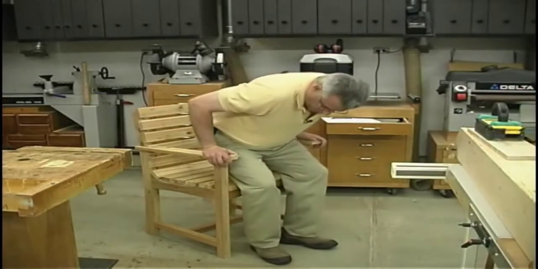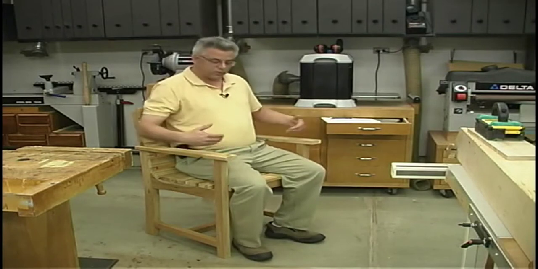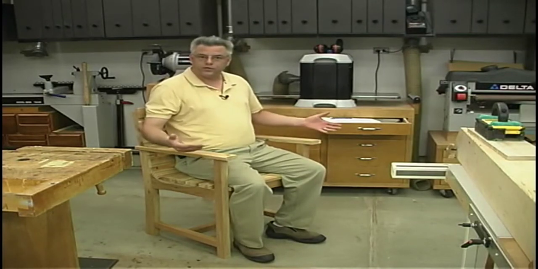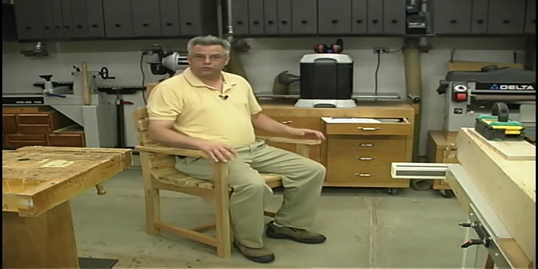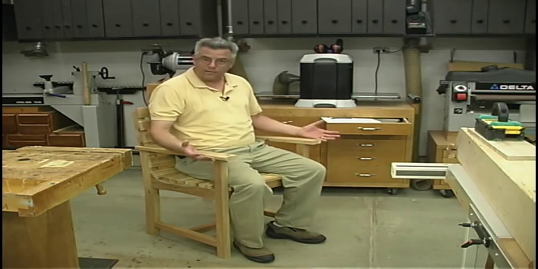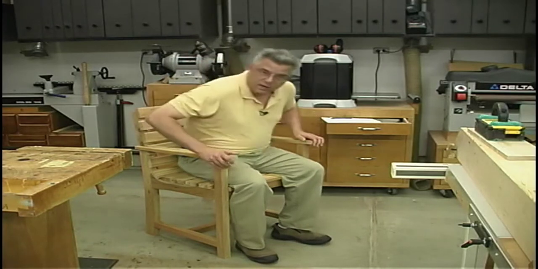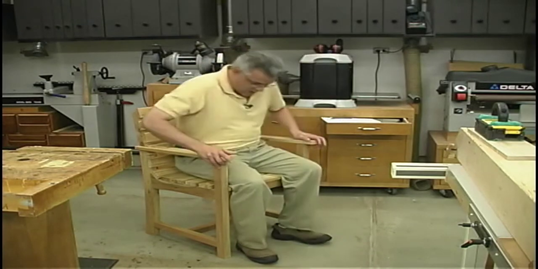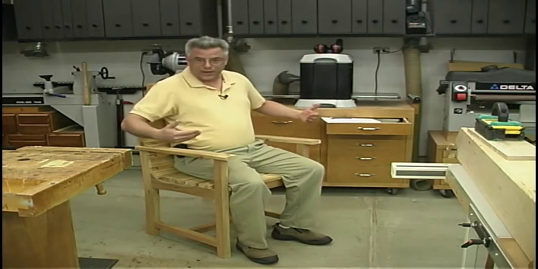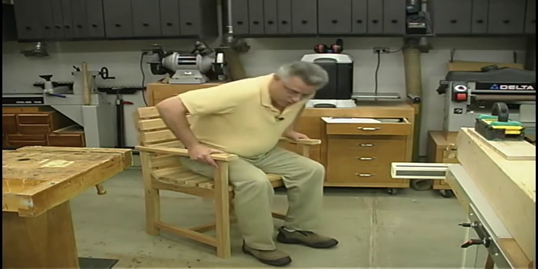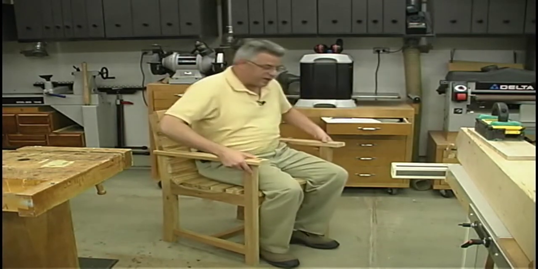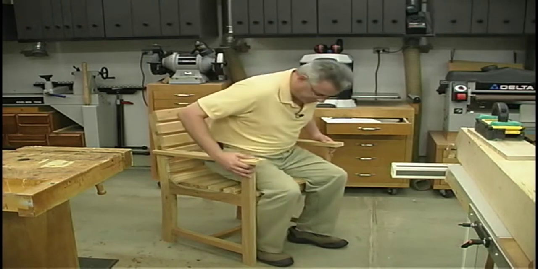Now, function is one of those attributes. You have to be able to get in and get out of a chair easily in order for it to be useful. So it has function. Primary function to hold you up in a comfortable position. But there are secondary functions as well. You need to be able to get in, get out. You need to be able to, as I phrase it, scooch it up to the table. You're going to stand, lift, and pull as you work your way up to the table where you're going to be dining. So it has to be able to tolerate that function.